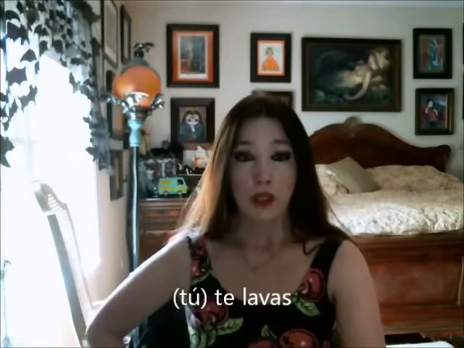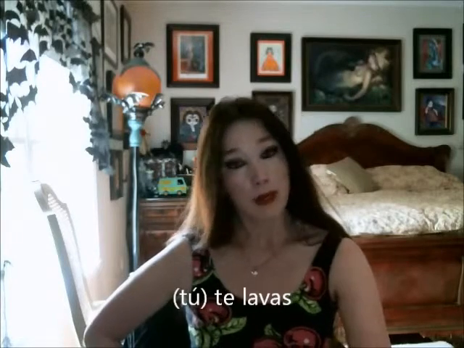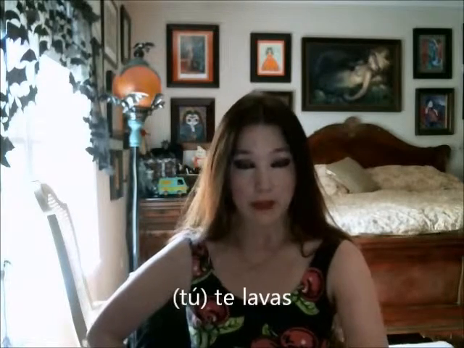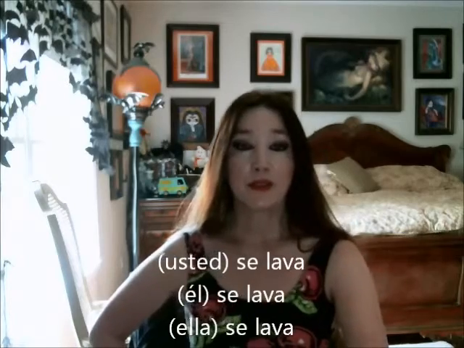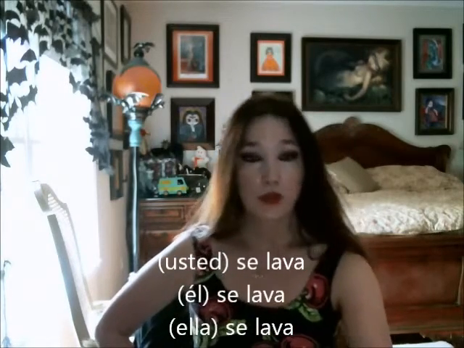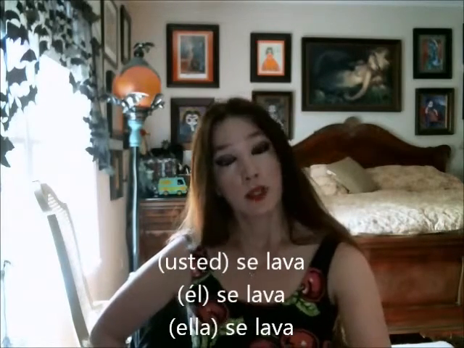Okay, so then the tú form, te is the reflexive pronoun. And then conjugate lavar in the tú form, and that's lavas. So, te lavas, you wash yourself. And then the usted, él, ella form, the reflexive pronoun is se. So, se lava. So, you wash yourself, or he or she washes himself or herself.